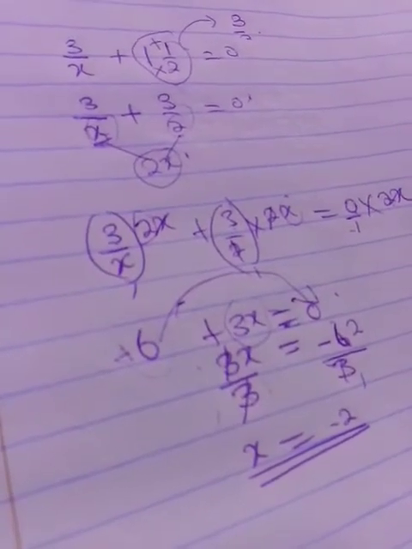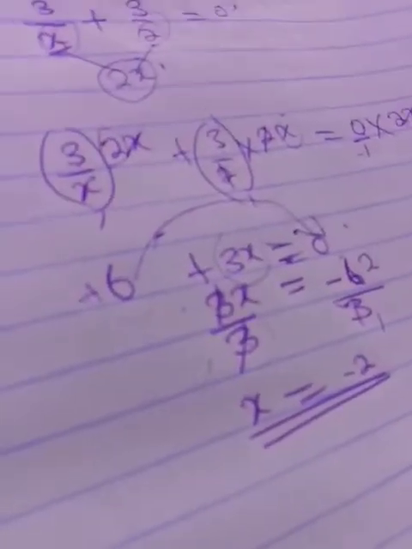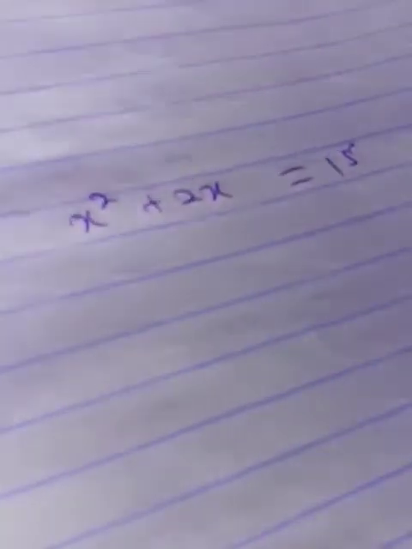Let's move on to the next question. Alright, here we have another type of equation. This is a quadratic equation.